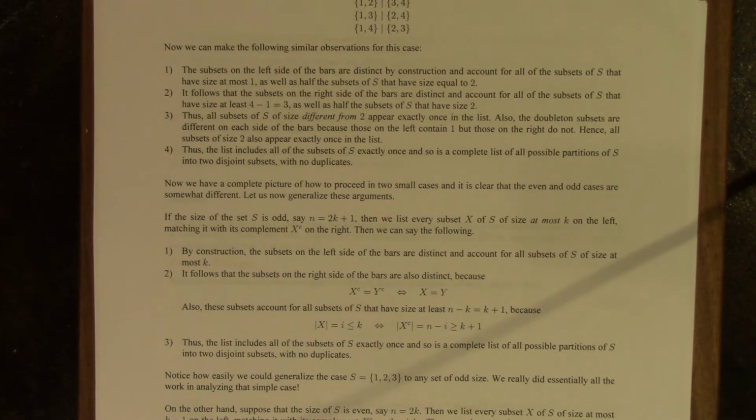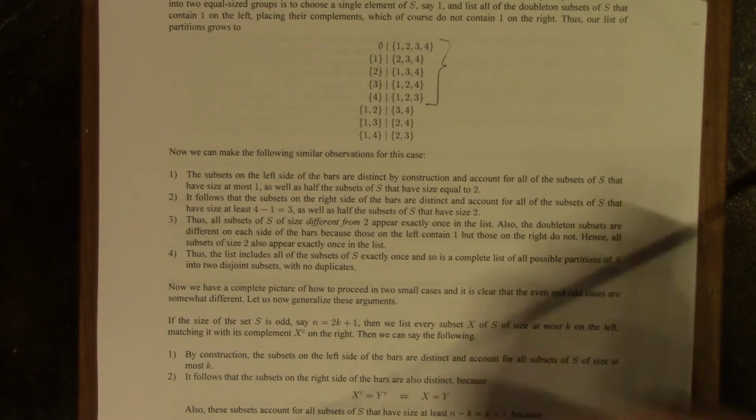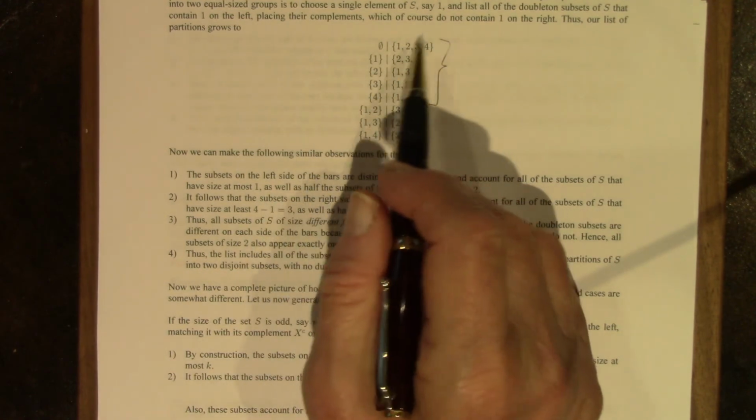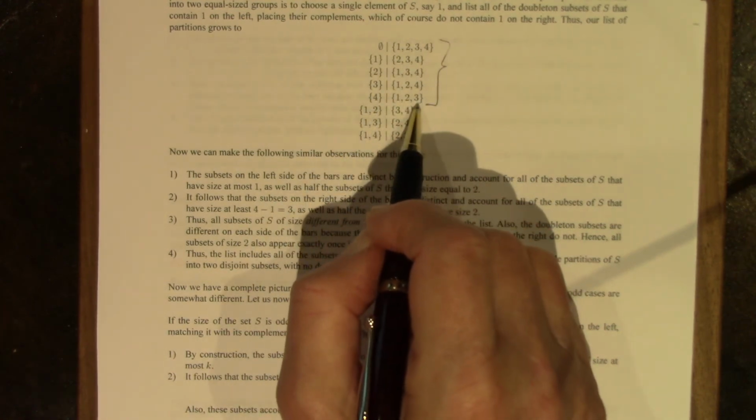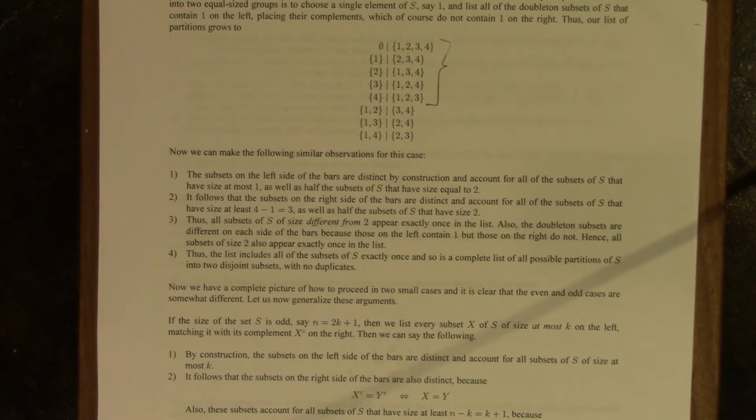So all the subsets of size 2 appear on the list on one side or another. So by size, we have all the subsets of S. The small ones, less than or equal to 1, are on the left. The big ones, greater than or equal to 3, are on the right. Then the ones that have size 2, which is the only size left, are split evenly on both sides. So, again, every set appears exactly once in this list. It must be a complete list of all the partitions.